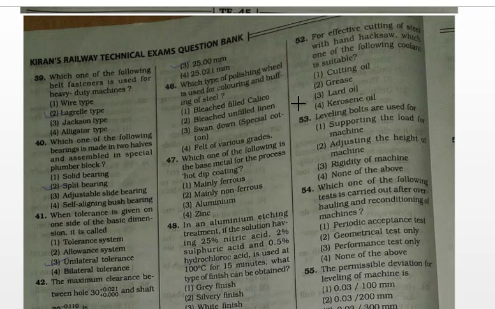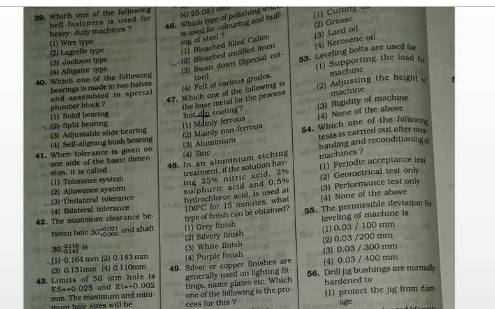25.00 mm. Which type of polishing wheel is used for coloring and buffing of steel? Bleached unfilled iron. Which one of the following is the base metal for the process hot dip coating?